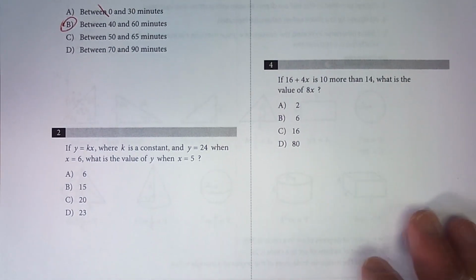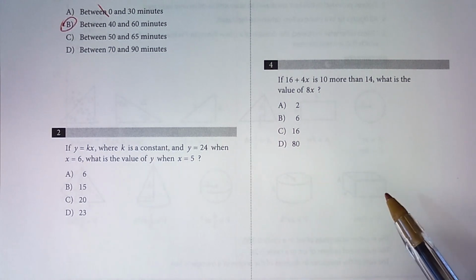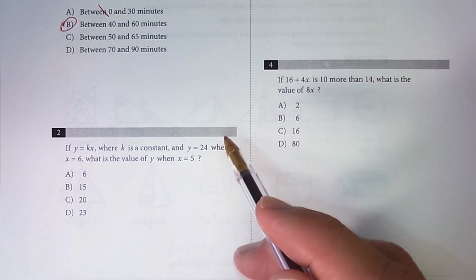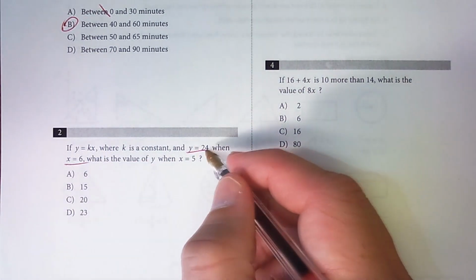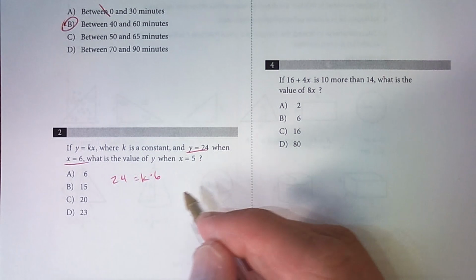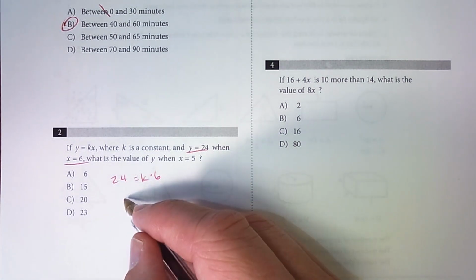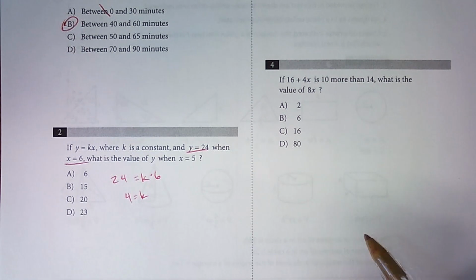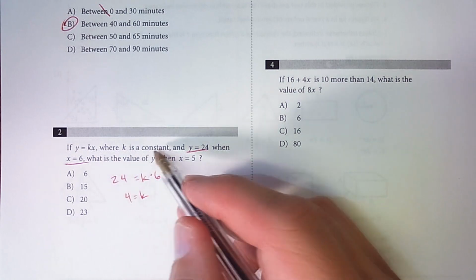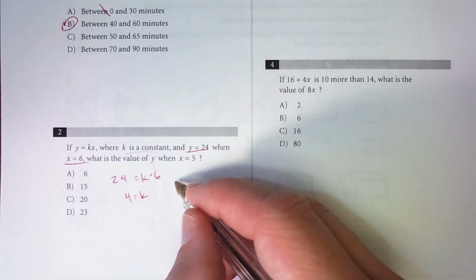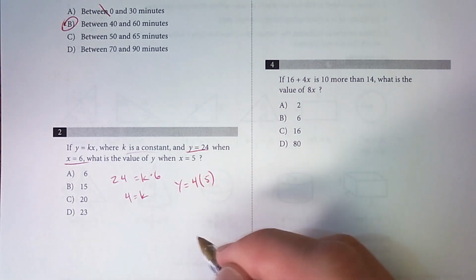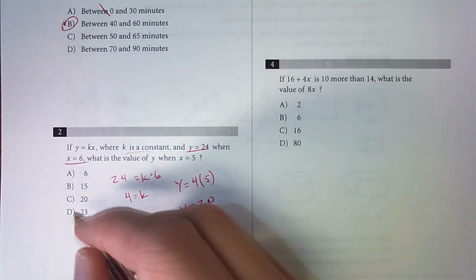If y equals k times x, where k is a constant, and y is 24 when x is 6, what is the value of y when x is 5? So first let's start with these two values. Y is 24 when x is 6. Okay, 24 divided by 6 is 4, so k is 4. Okay, so what is the value of y when x is 5? We know k is a constant, it is 4, so y equals 4 times x, and x is 5, so y is 20 when x is 5.